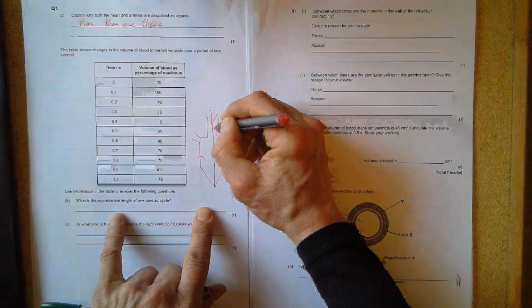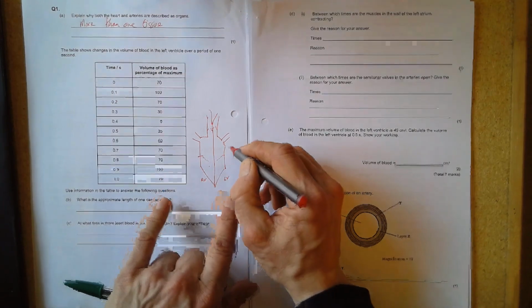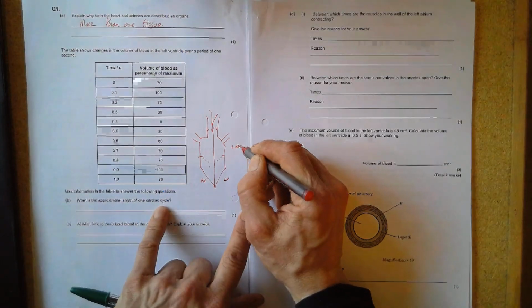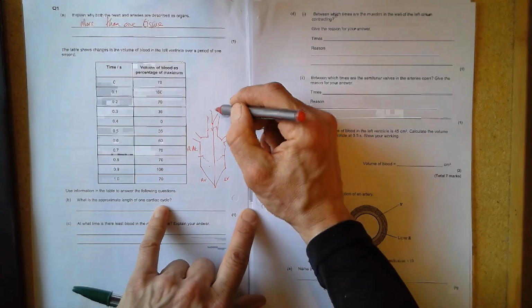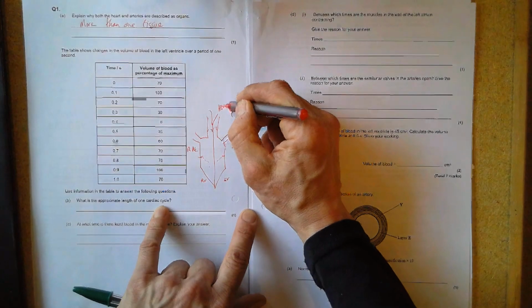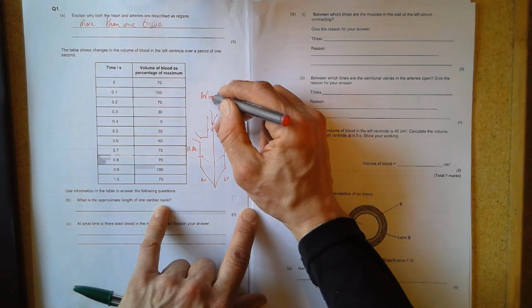These are the AV valves, and we've got semilunar valves going up there. This is the left ventricle, right ventricle, left atrium, right atrium, and this is the aorta, and these are the arteries. So that's where we are in the heart. So this is in the left ventricle, so we are just down there.